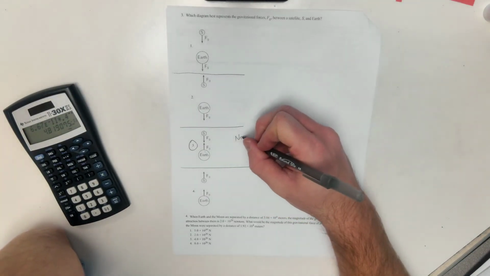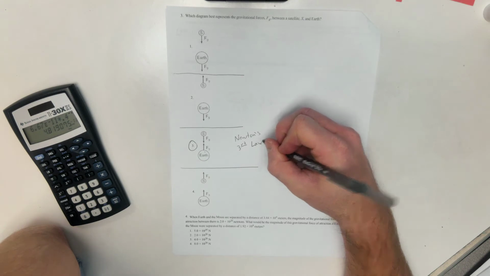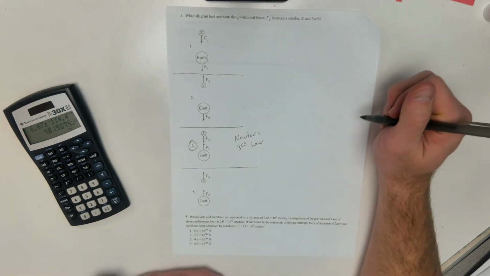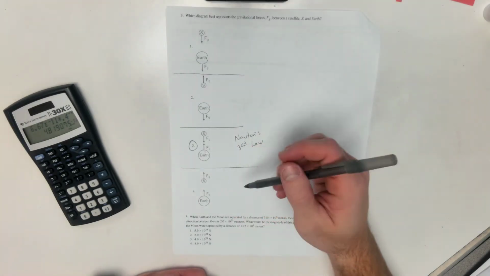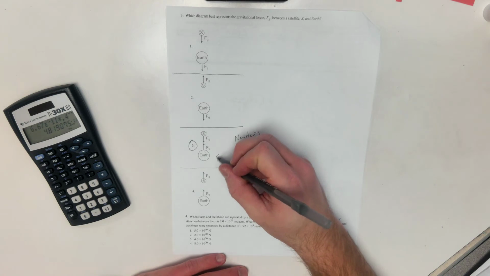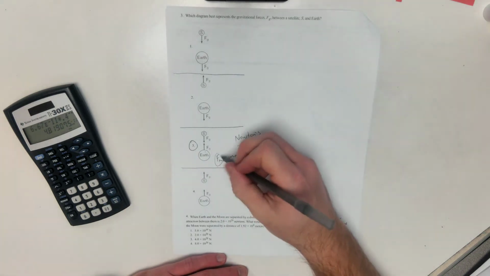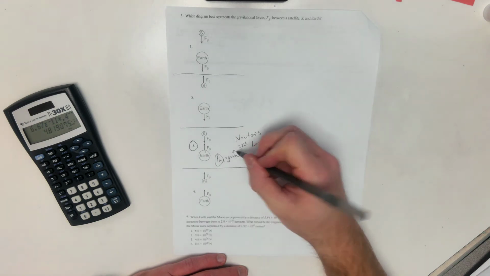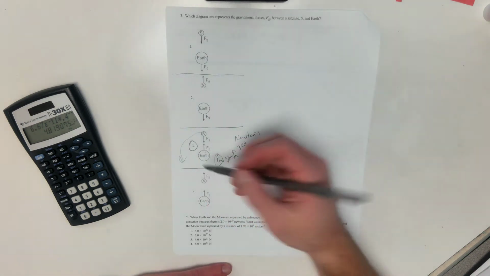The satellite is pulled towards the Earth, and the Earth is pulled towards the satellite. You could also just think of Newton's third law: every action has an equal and opposite reaction. Now, which one has more acceleration? F net equals ma. If you have the same force but less mass, you're going to have more acceleration. That's why the satellites do the orbiting and the big planets kind of stay in the middle.